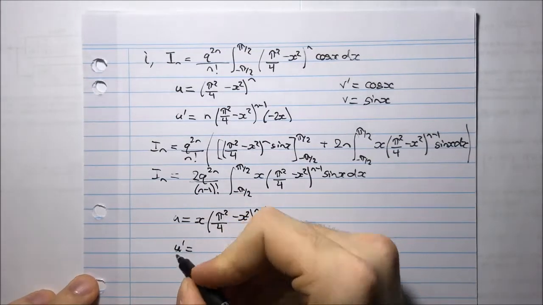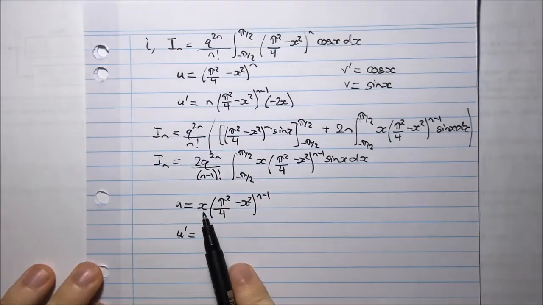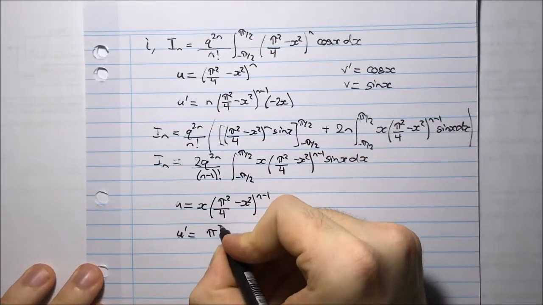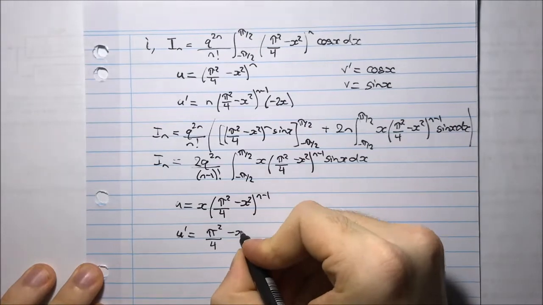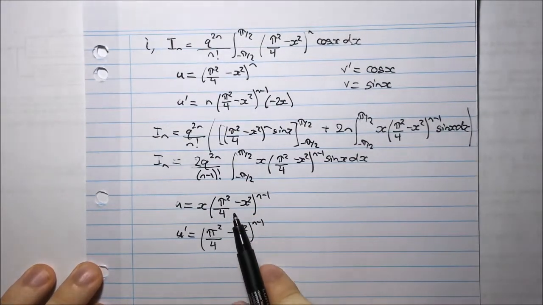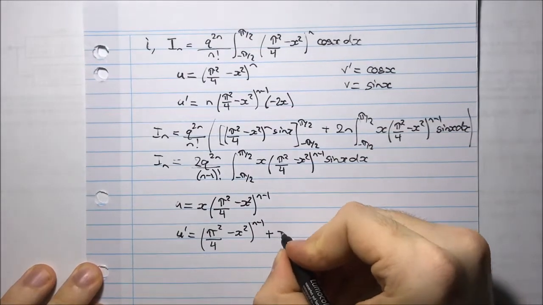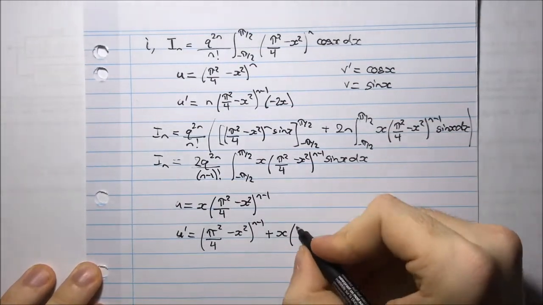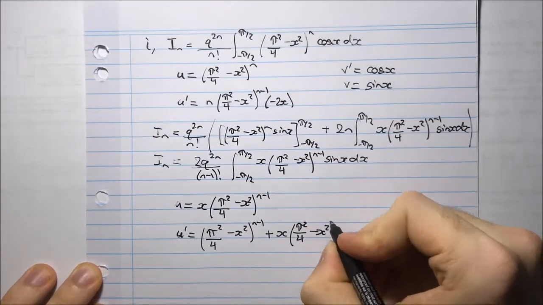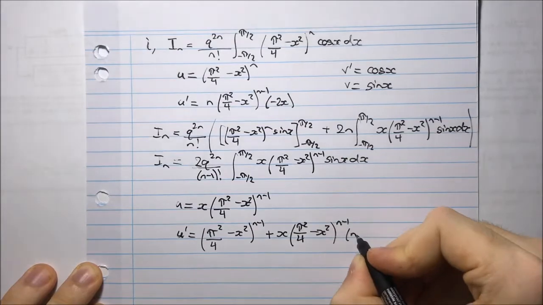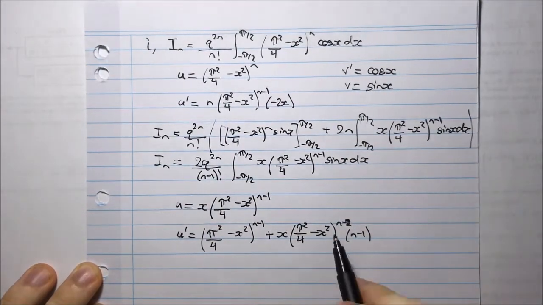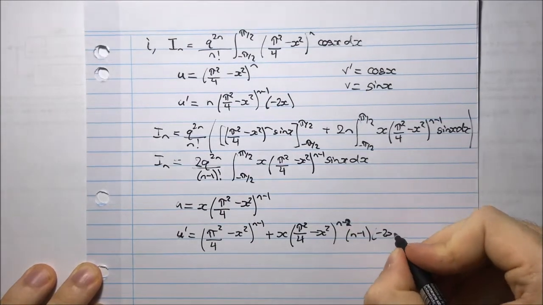And so therefore u dash is going to be, okay, so we have a product. So differentiate the first and leave the second would be (pi squared on 4 minus x squared) to the power n minus 1. And now leave the first and differentiate the second. Gives me x multiplied by (pi squared on 4 minus x squared). Now I need to bring down the power, which I forgot to write, but it's not a problem. I'll just write it afterwards. N minus 1, and I need to subtract 1 from the power. And I also need the inside derivative, so that's negative 2x.